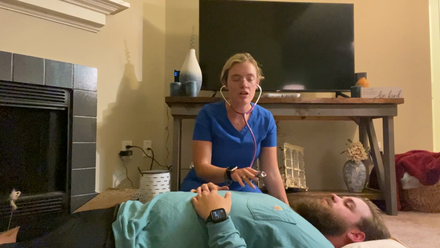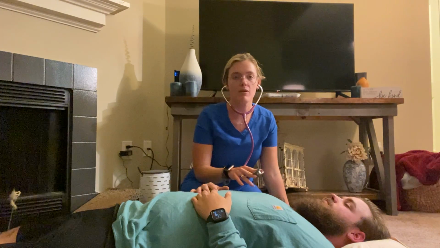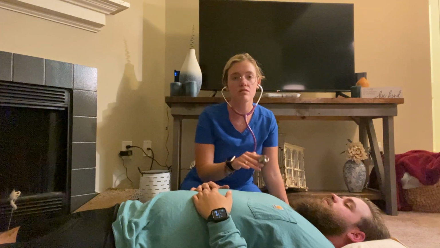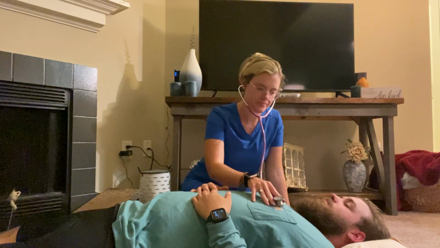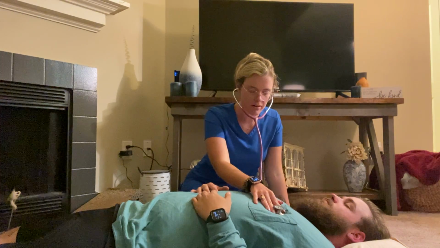All right, now we're going to move on to our pulmonic valve, which is going to be on our second intercostal space on our left side. So just move right over.